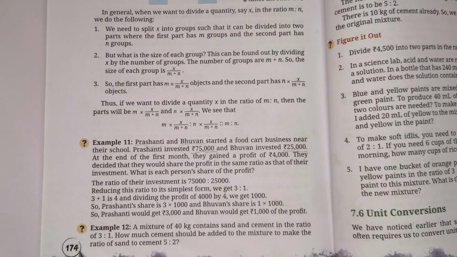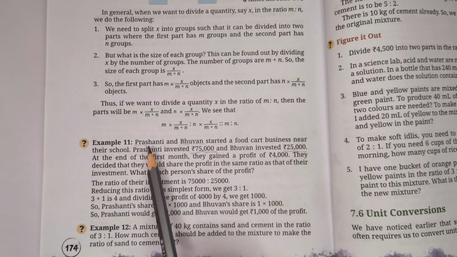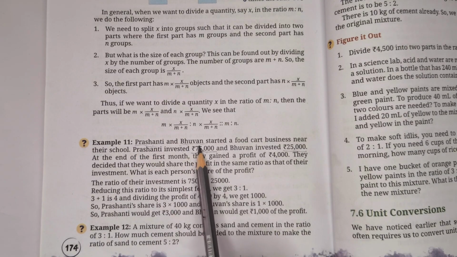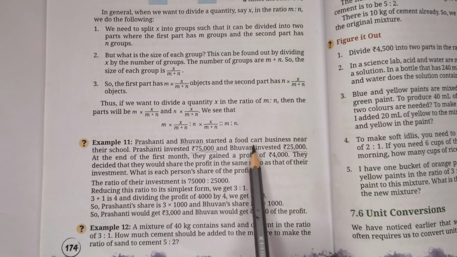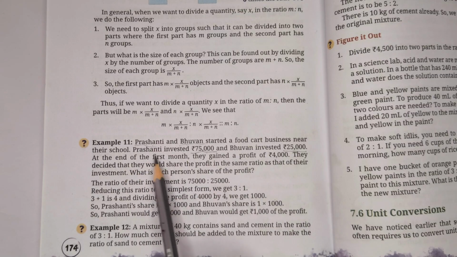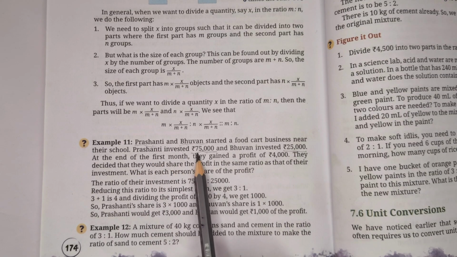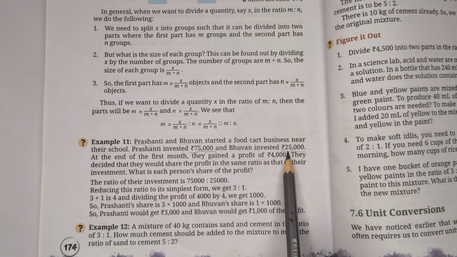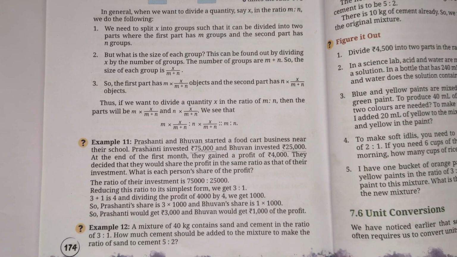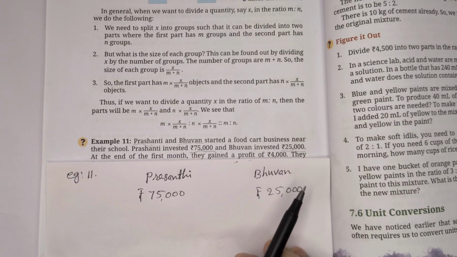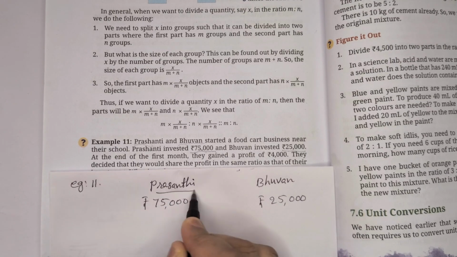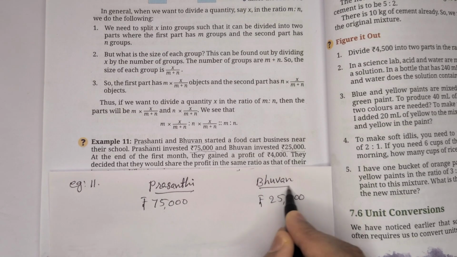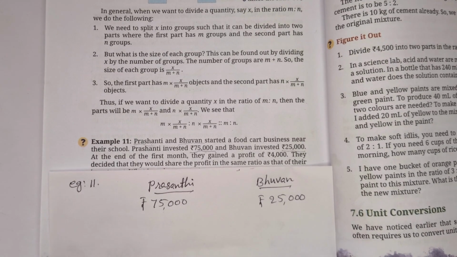Page number 174, example 11. Here Prashanthi and Puvan started a food cart business near their school. Prashanthi invested 75,000 rupees and Puvan invested 25,000 rupees. So we can write that in two cases. Prashanthi invested rupees 75,000, Puvan invested rupees 25,000.